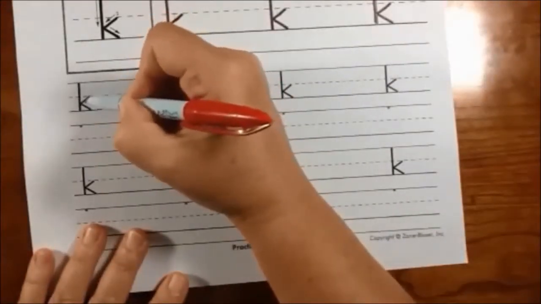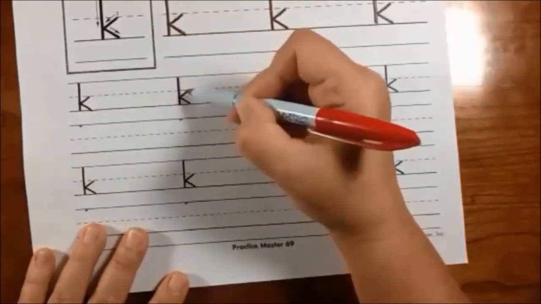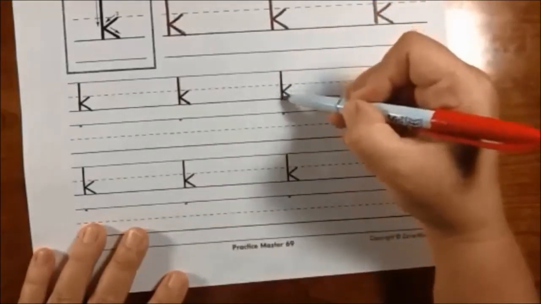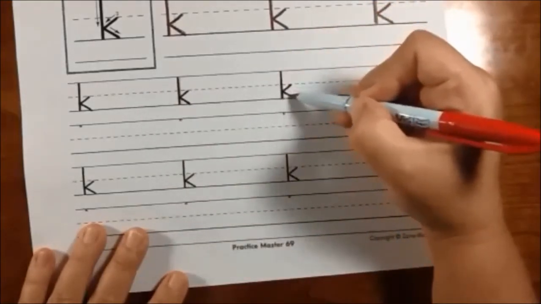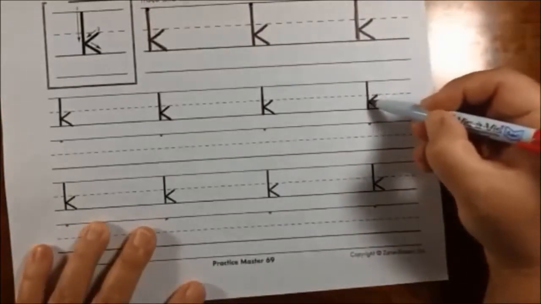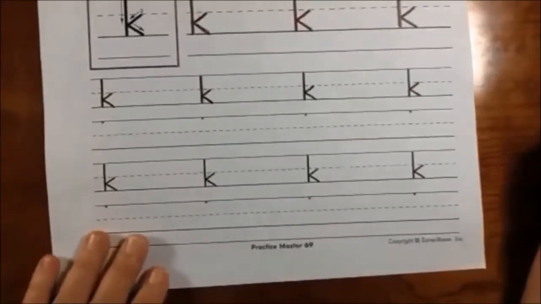Down, slant in, slant out. Now we're going to make some on our own.